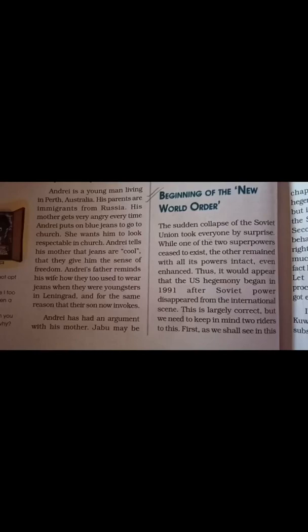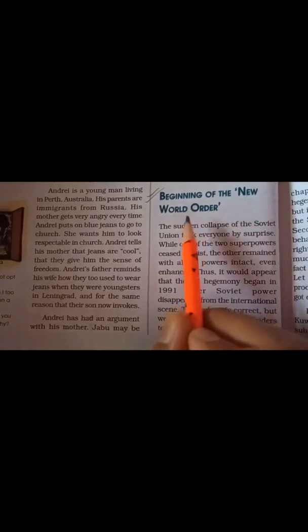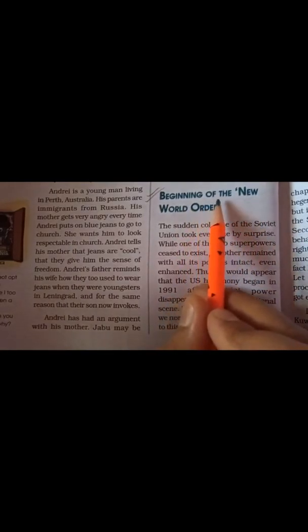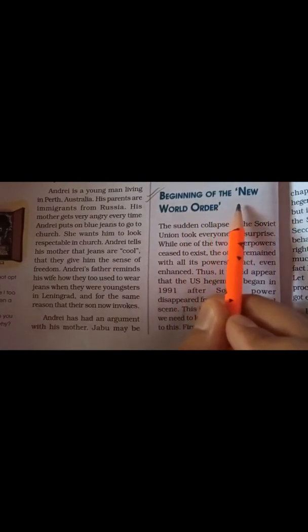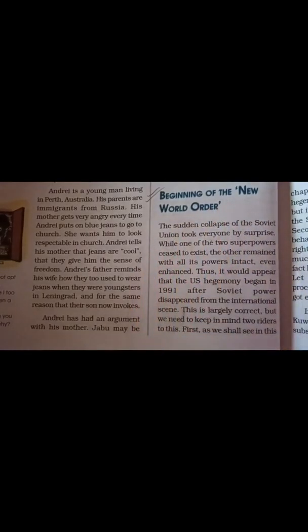So you need to understand the meaning of it. Now this is the part from your NCERT book, page number 32. From this chapter we have to do this topic, beginning of the new world order. It means after the disintegration of USSR, the world was left with only one superpower, that was US. That is why we are saying there was a beginning of the new world order, and that world was dominated and led by US as the only superpower.